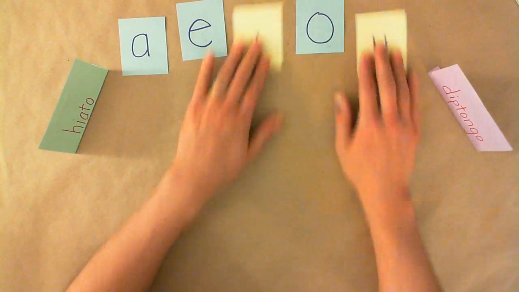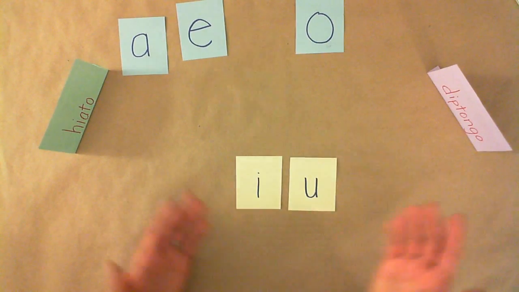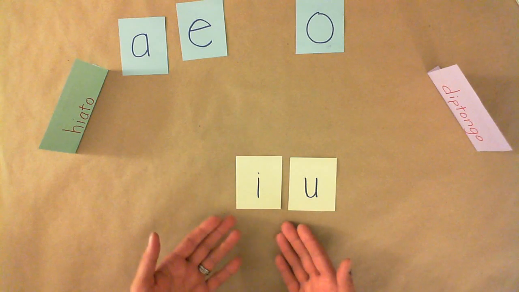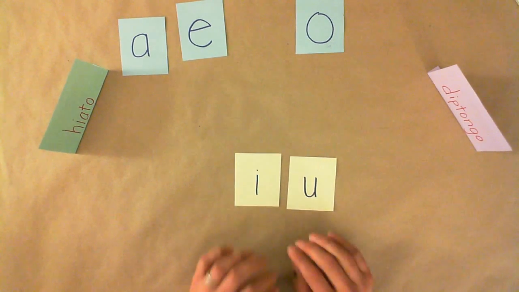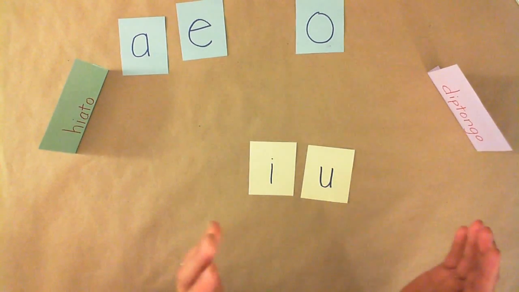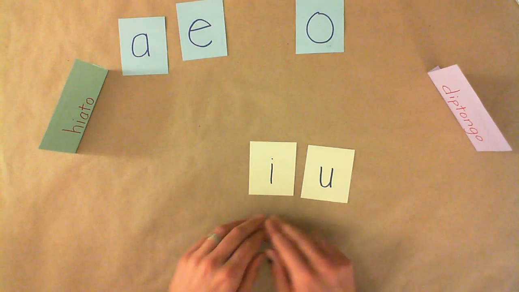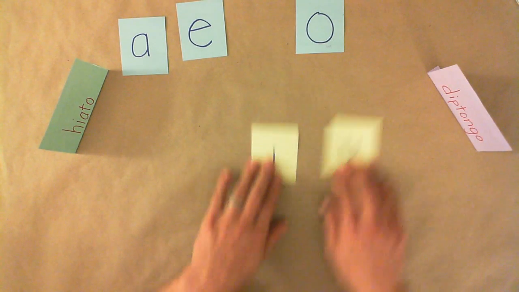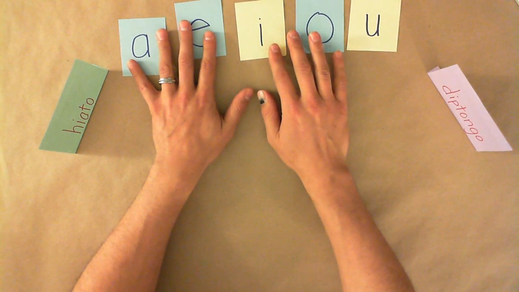How about this combination here? This has at least one weak vowel, so it's a diptongo, pronounced U. When I say diptongo, this means that it's one syllable. We wouldn't say I-U, we would say U. So we can see every combination here. Let's see how we would do that.